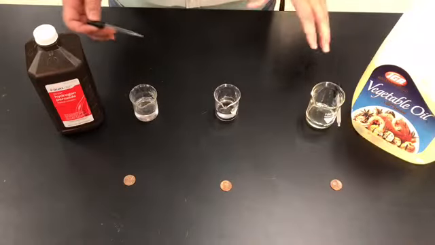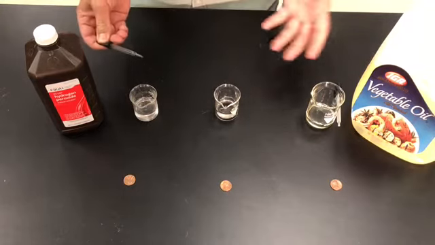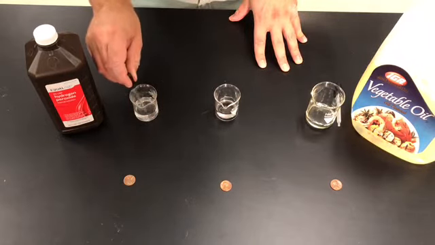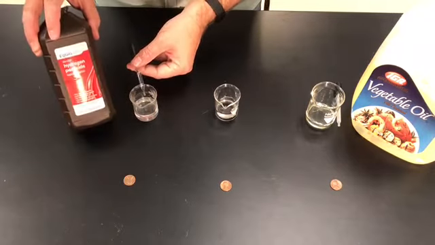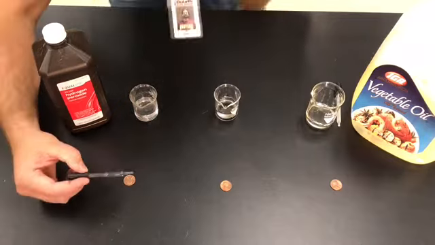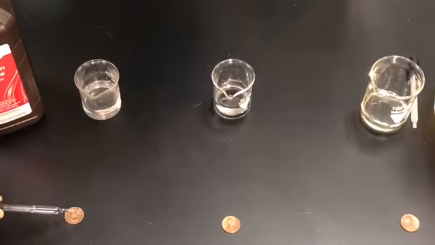Alright, so what we're going to be doing in this experiment is simply taking drops of different liquids and putting them on the penny. So I'll use this eyedropper here. And this liquid on this side is hydrogen peroxide. And I'm just going to very gently add drops. There's 1 drop.